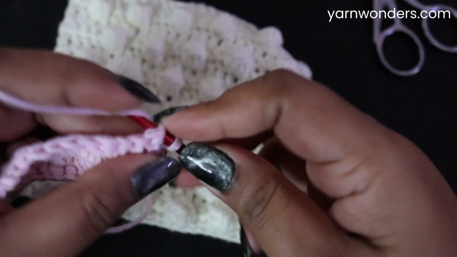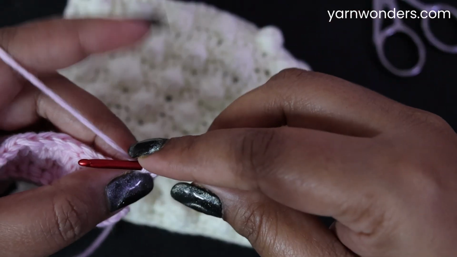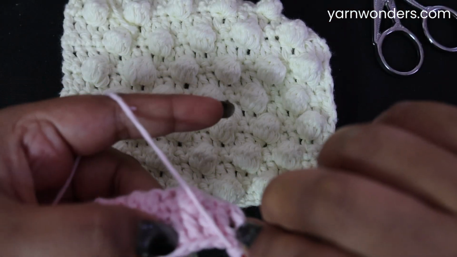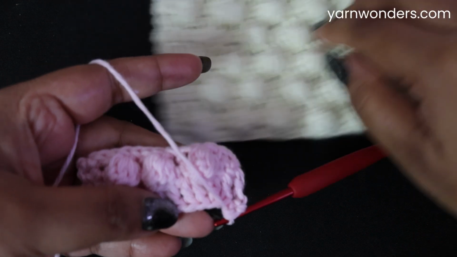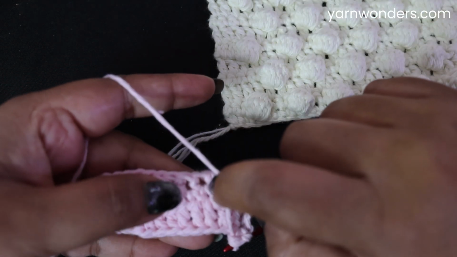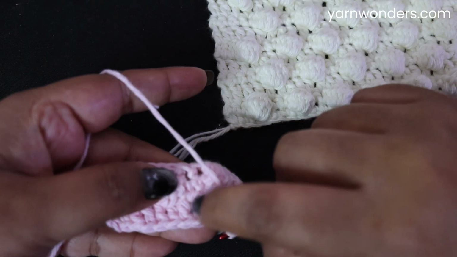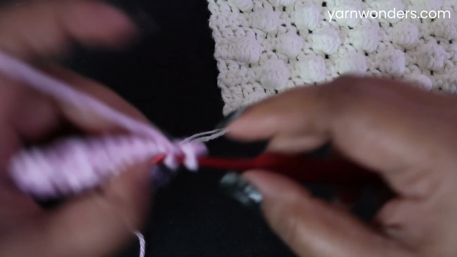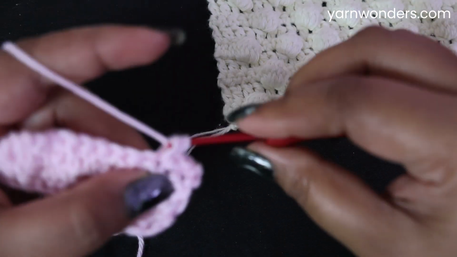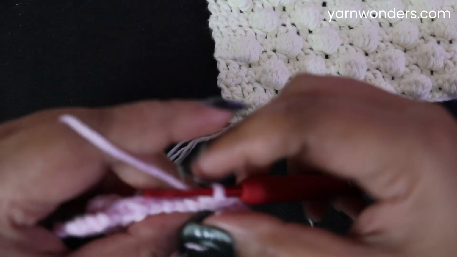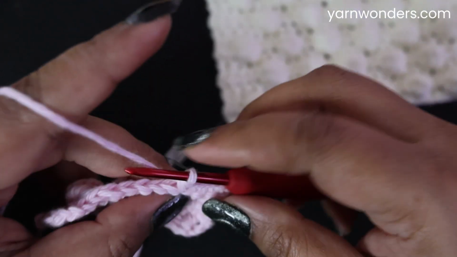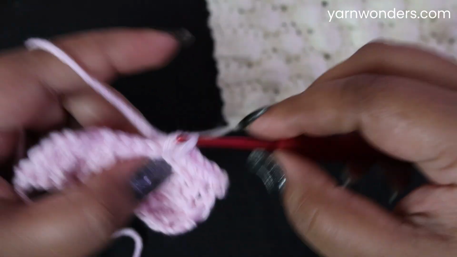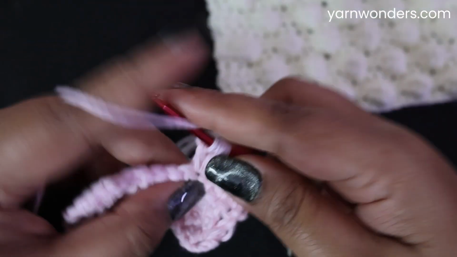Now again I'm going to start the bobble stitch. This time I'm going to start off by making single crochet stitches till I reach the middle stitch here. That is, in between the 2 bobbles there are 3 stitches, 1, 2 and 3. Till I reach this stitch I'm going to make single crochet stitches. Okay, so that is, I have 4 stitches here, and into this one I'll be making my bobble stitch.